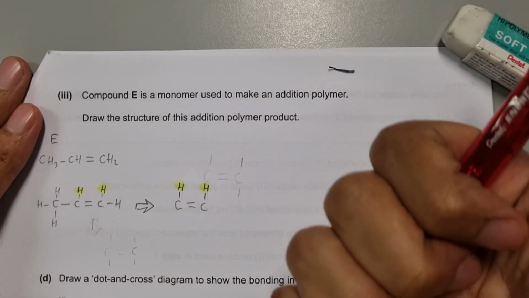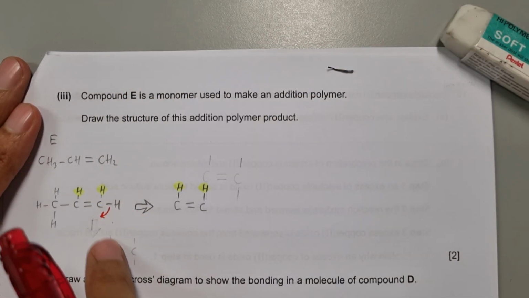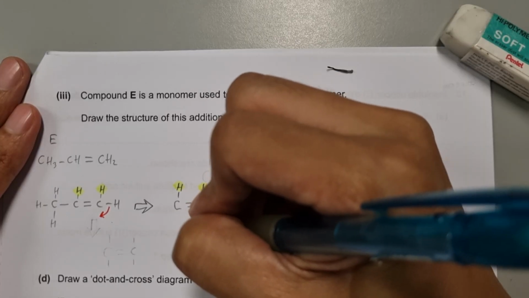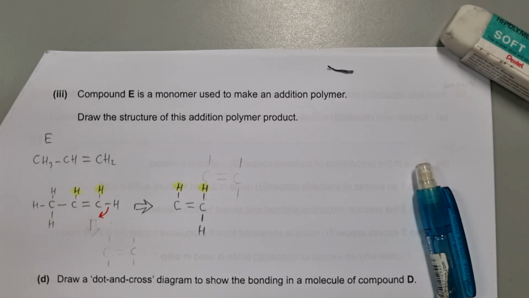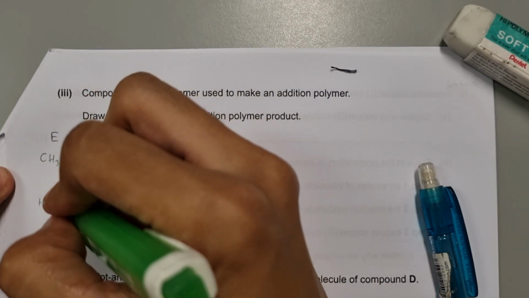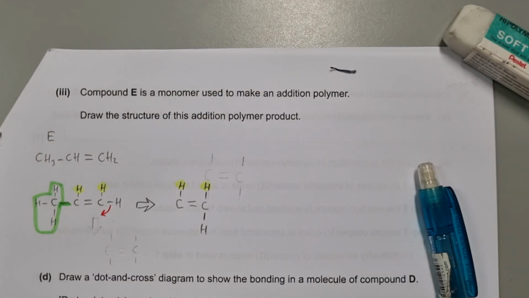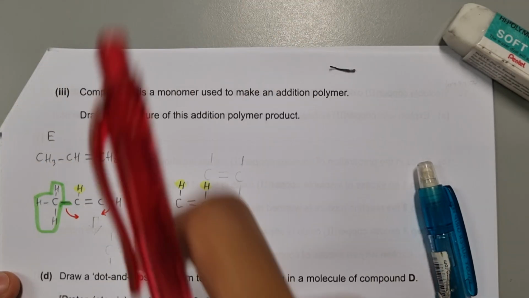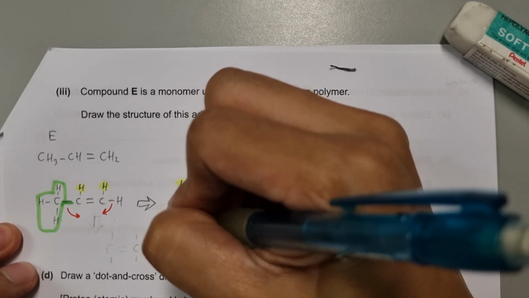So what can I do? I can actually move this below, therefore I get hydrogen here. And this entire thing, you see this bond here, I can move it down, and I will get CH3.